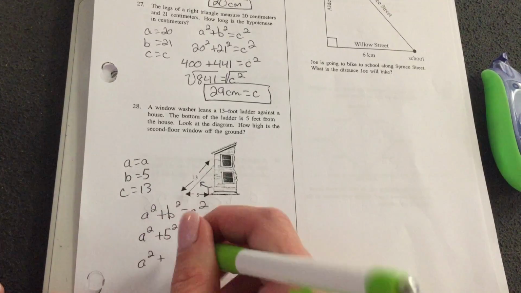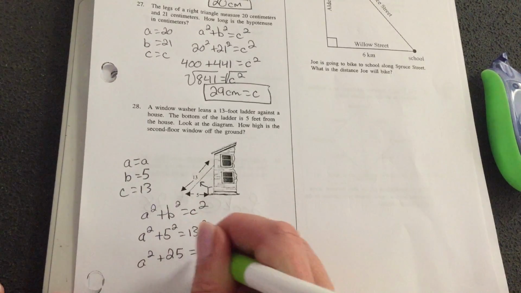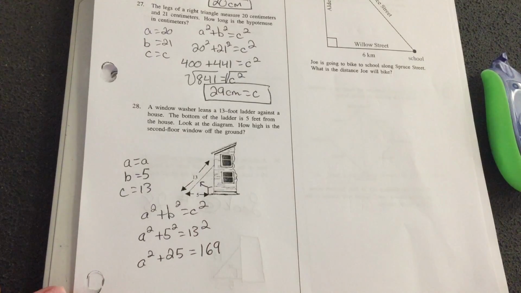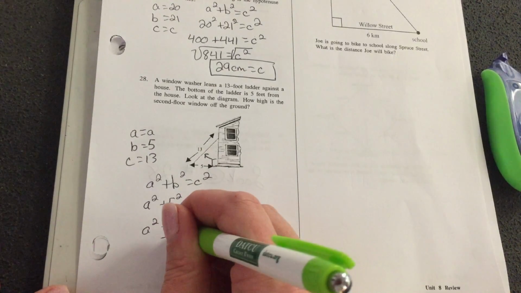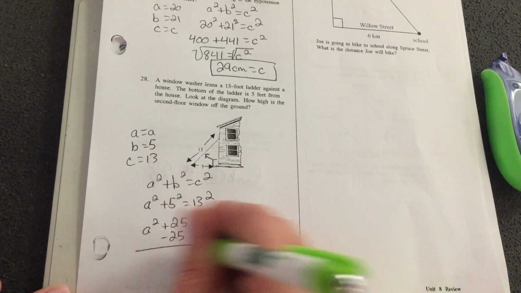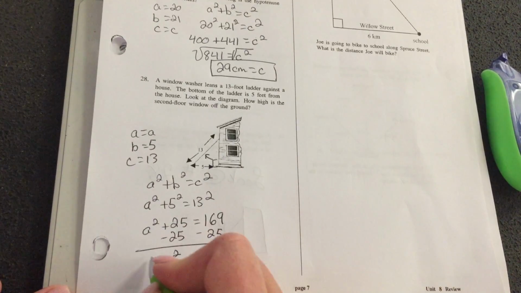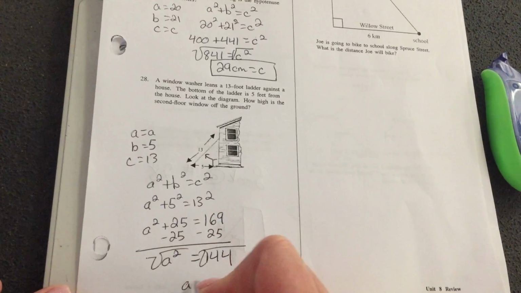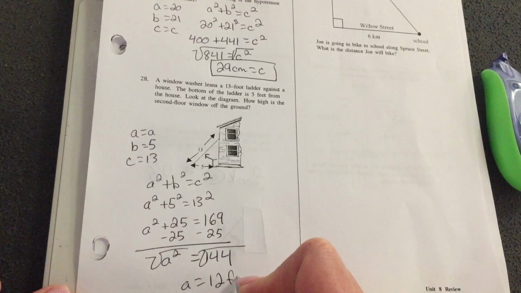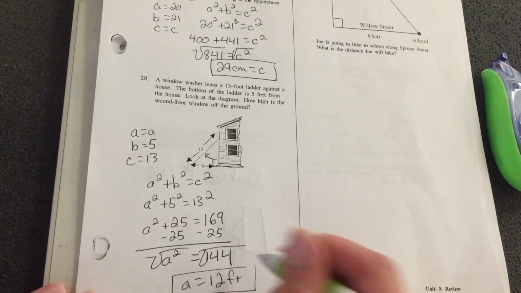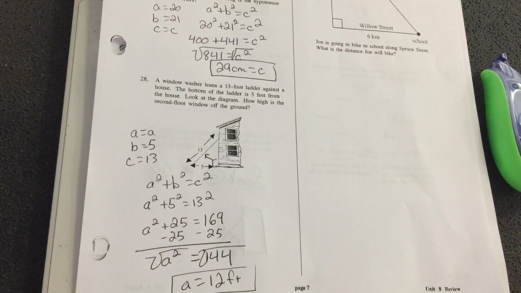So a squared plus 25 equals 169. Subtract 25 from both sides. a squared equals 144. And when you square root both sides, a equals 12 feet. So the other answer is also 12 feet for number 34.